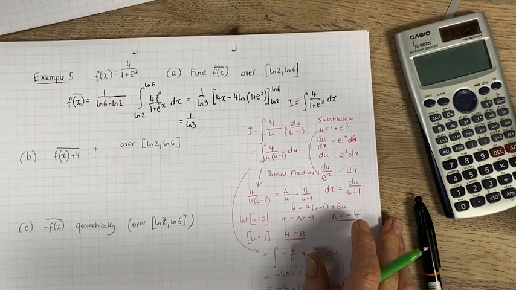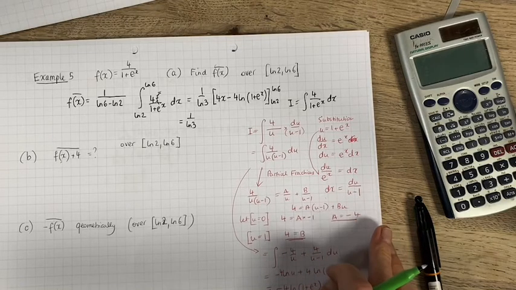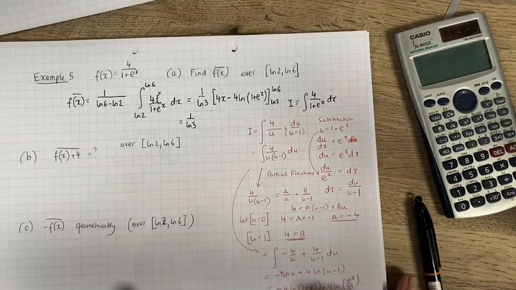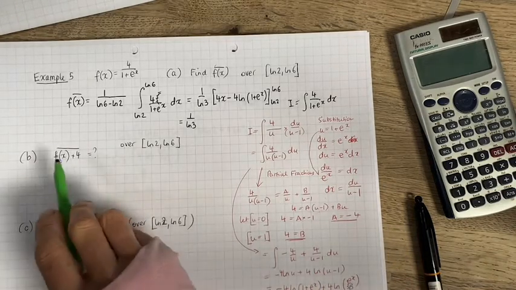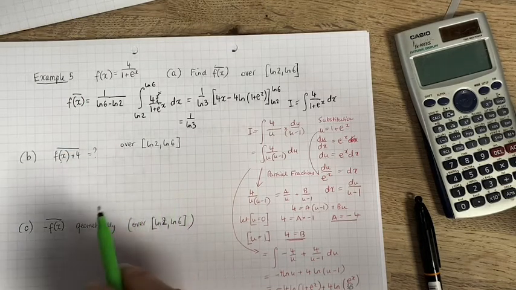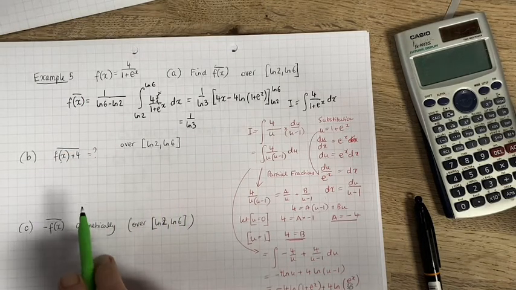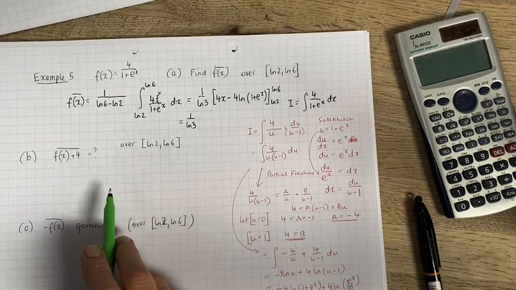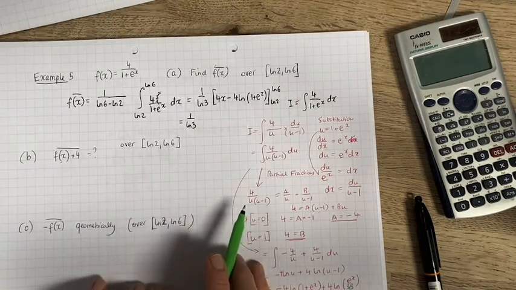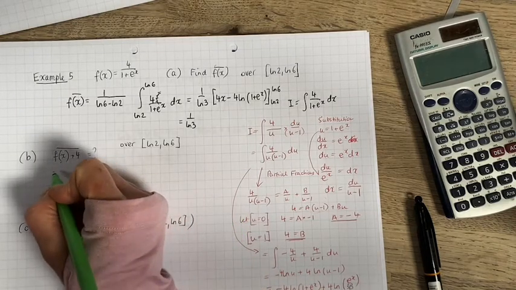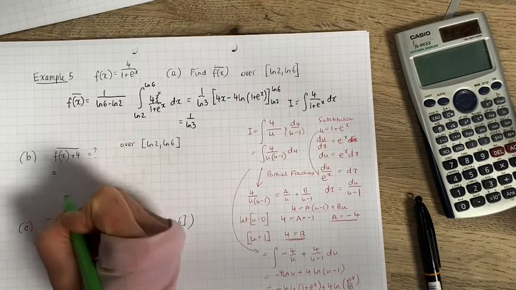we're going to find the mean value over the interval ln 2, ln 6, so that's not changed, but we are dealing with f of x plus 4. So really what we're going to do, think about it, is shifting the function up. So I think the mean will be 4 more than the previous one, but we can actually have a go at doing it from scratch, because they have not asked us to do it geometrically.